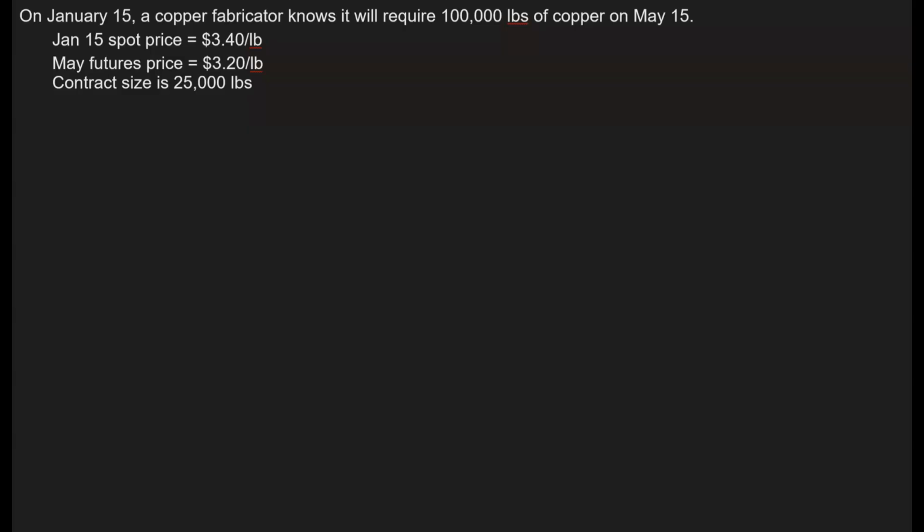All right, so the first example is January 15, a copper fabricator. So we're on January 15, and a copper fabricator will require 100,000 pounds of copper, and he's going to require that on May 15. So let's do this. Let's make a map of this. We are at January 15. So this is going to be our January 15.